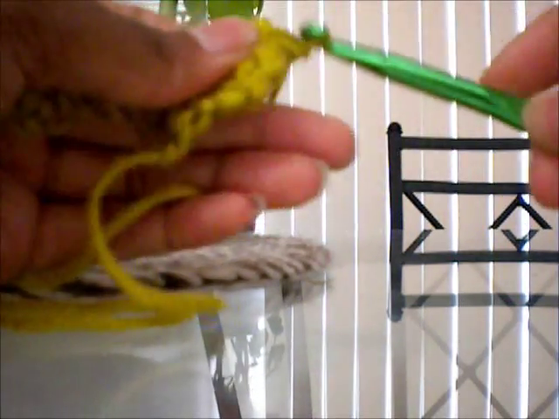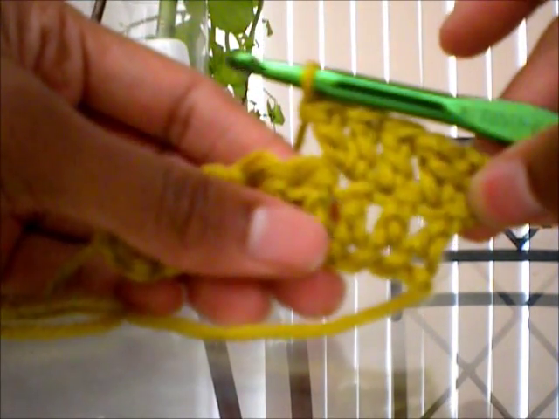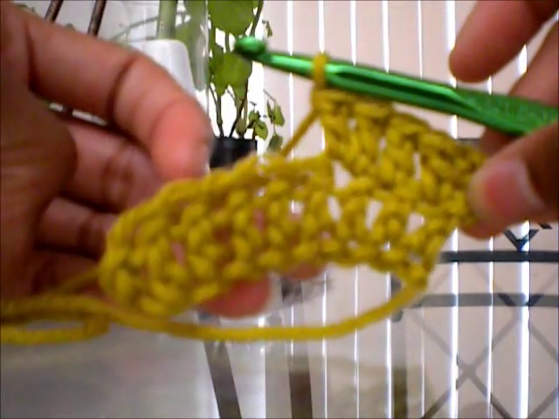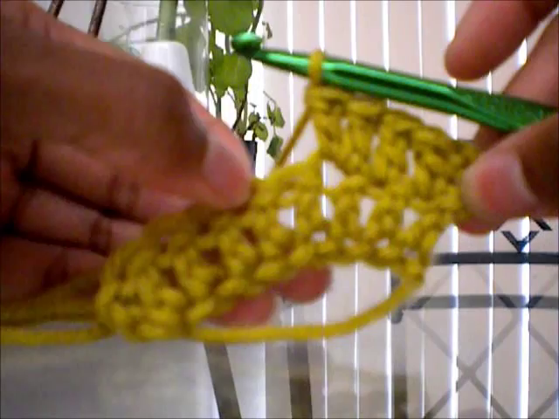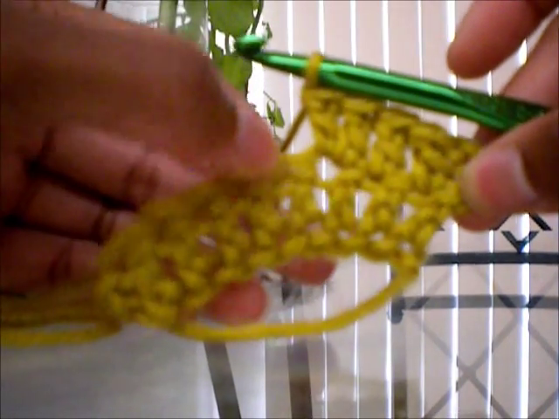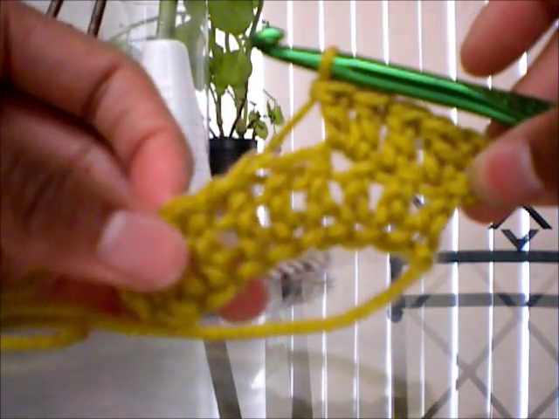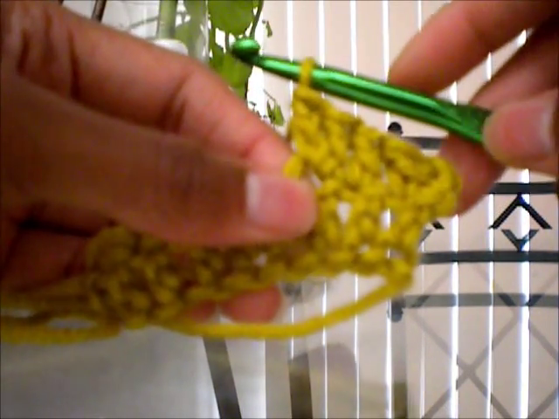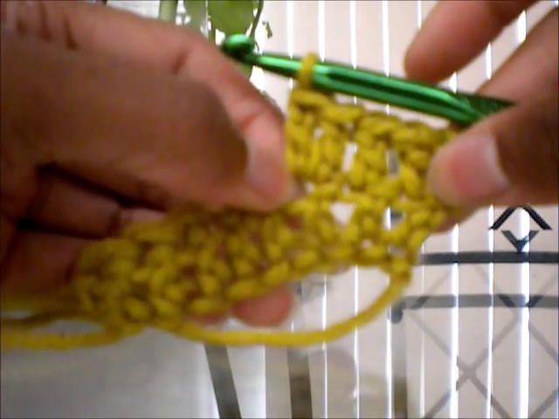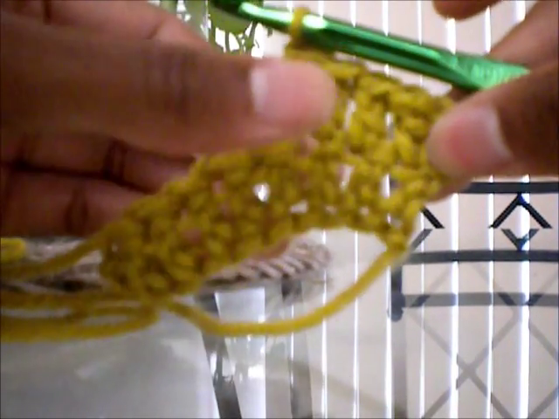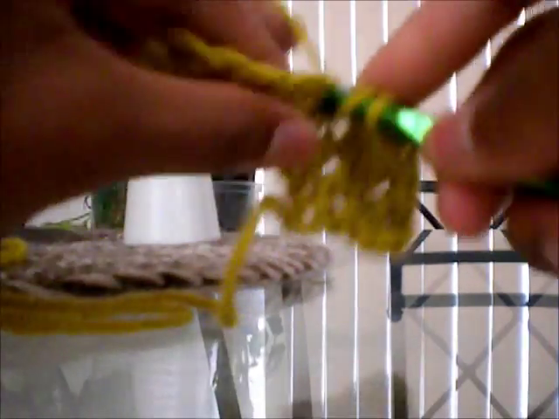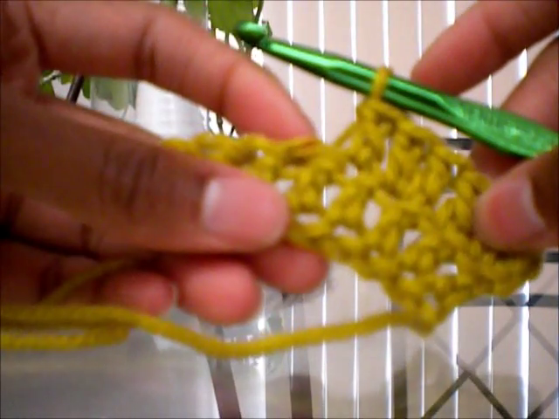Now I'm going to put another double crochet in the same stitch. So now I have increased by 1 for this row. Now I can continue across, or I can continue doing 2 double crochet in each of these to make it even more. But that's increasing. So you're just putting more stitches in the same stitch or in the same hole.